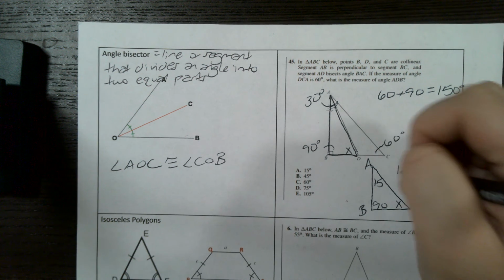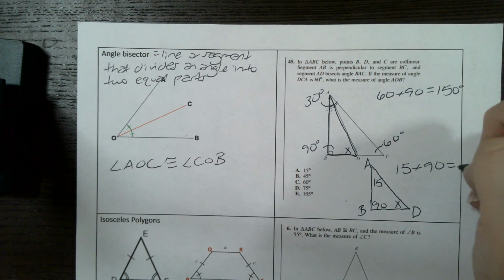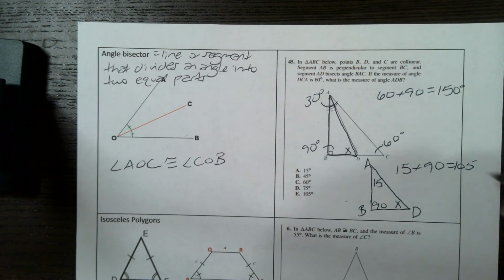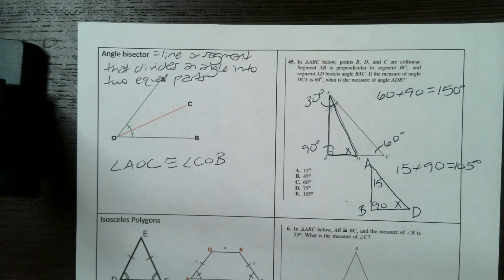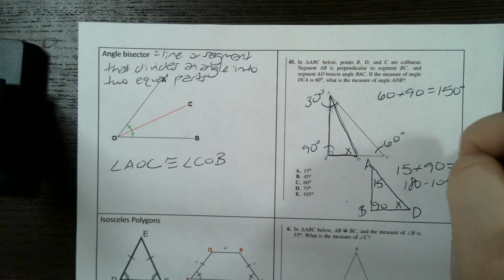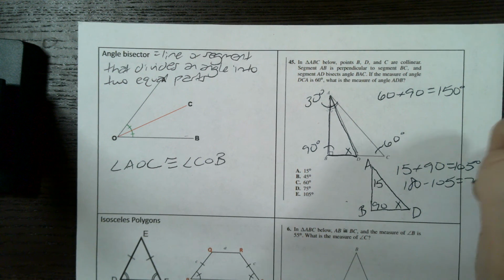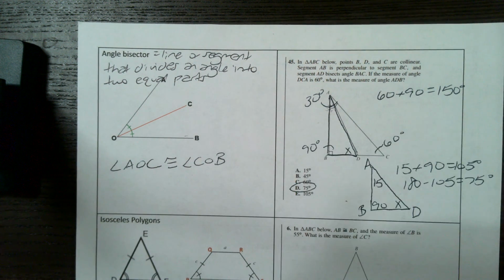So again, let's add up our two angles that we know. That's going to get us 105. And we know that the difference between 180 and our 105 is going to give us this third angle because all of our angles have to sum to 180. So 180 minus my 105, that's going to get me 75 degrees. So that's going to be my answer. The measure of this angle here, ADB, is 75 degrees. Answer D.